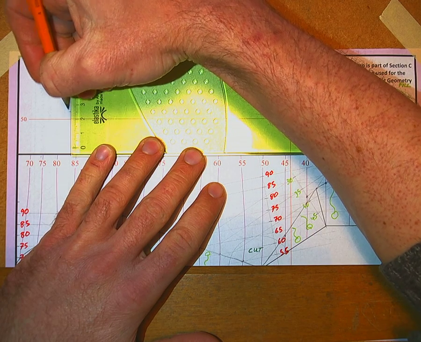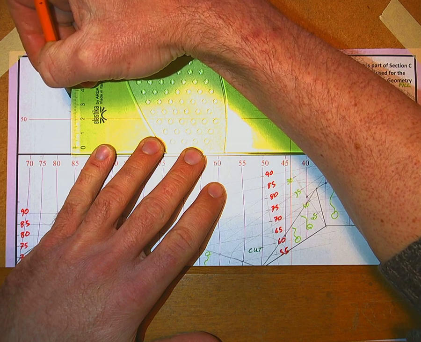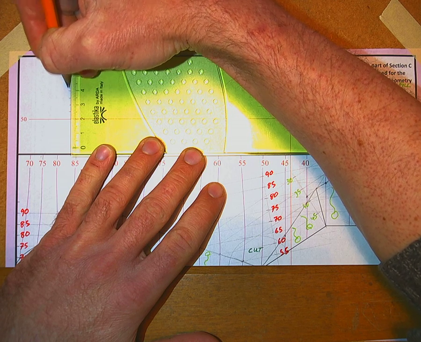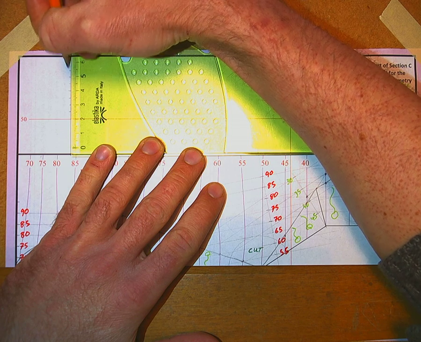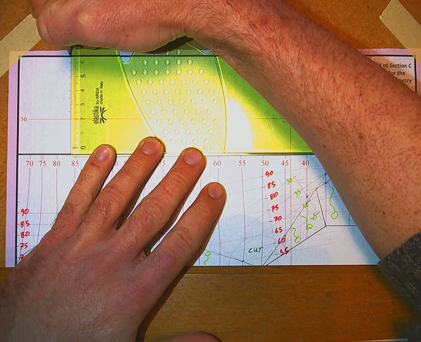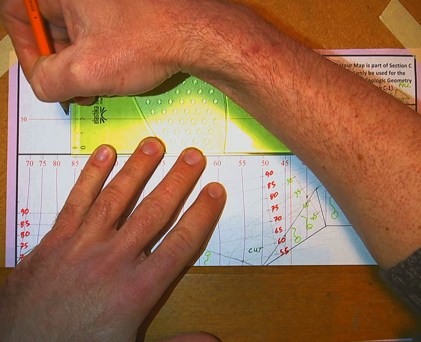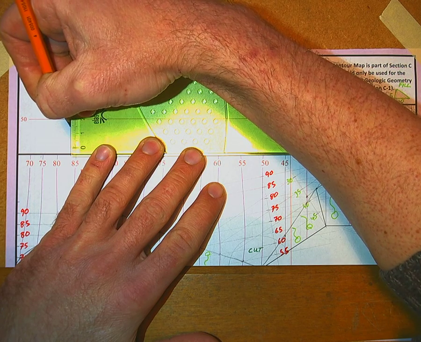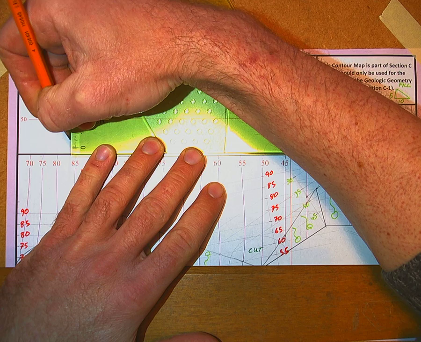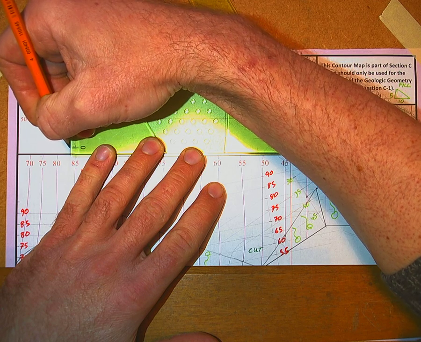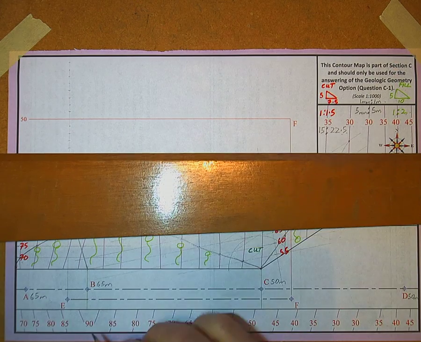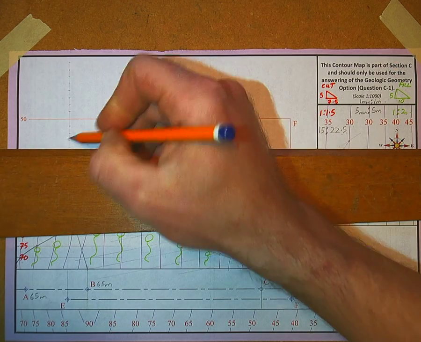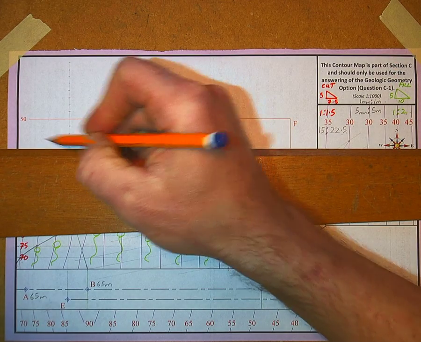So I'm going to go up here 5 millimeters each time. Okay, and likewise I'm going to go down the way here. Okay, so I'm going to draw in them contour lines going across there now.